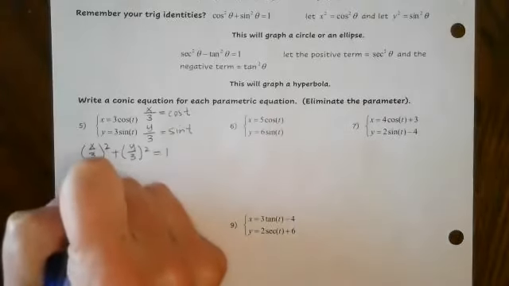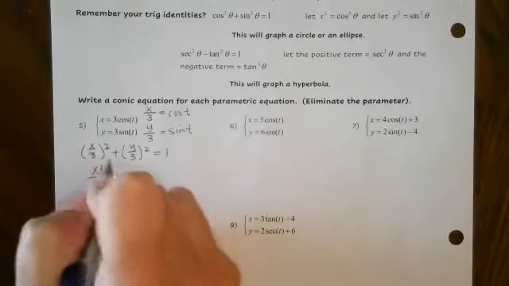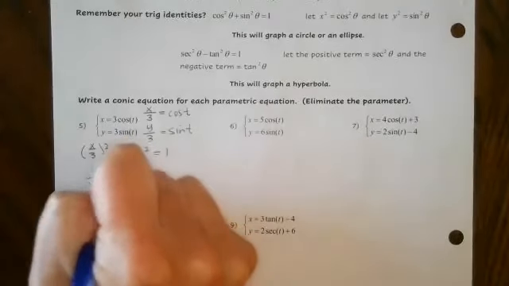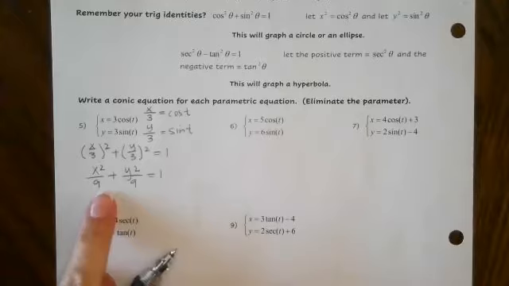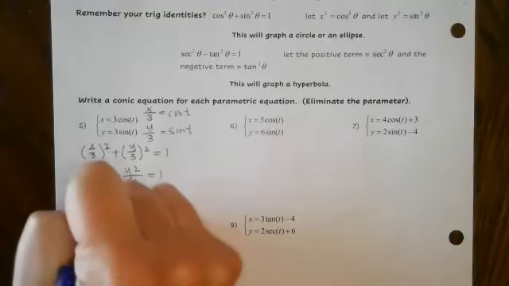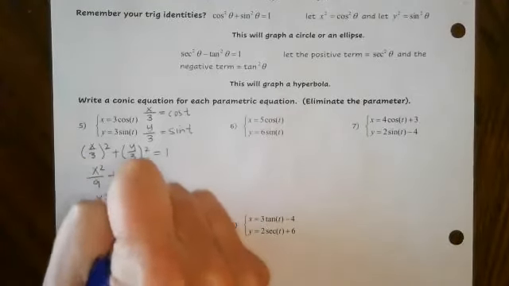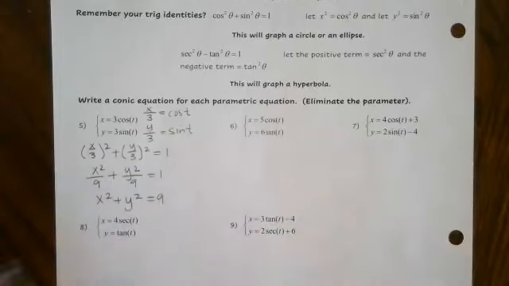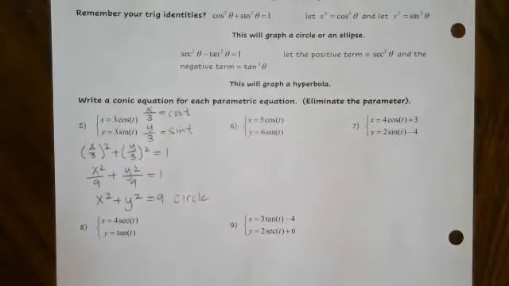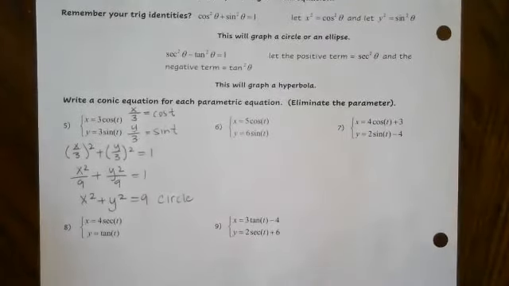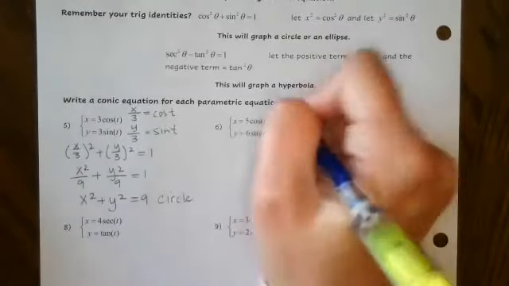We would want to simplify this a little bit further, so we get x squared over 9 plus y squared over 9 equals 1. Since these are both the same, I would multiply this whole equation times 9, and I get x squared plus y squared equals 9. And we know that is a circle. So the conic sections are some parametric equations that we've removed that parameter from. We're going to try a couple more of those just so that you can see how that works. And then we'll work some backwards. So again, here I would want to divide by 5.